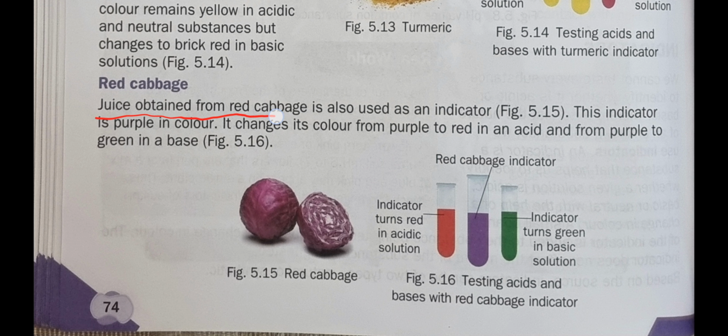This indicator is purple in color. It changes its color from purple to red in an acid and from purple to green in a base. So this is also a natural indicator.